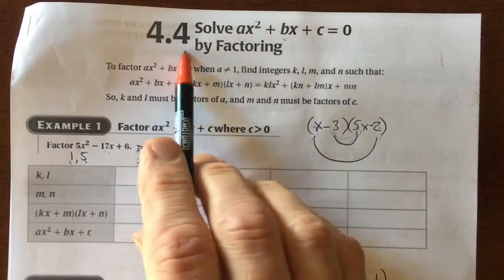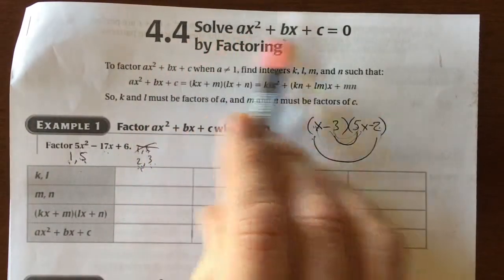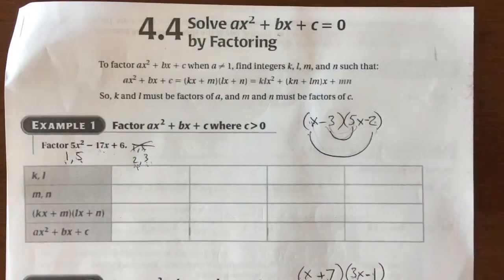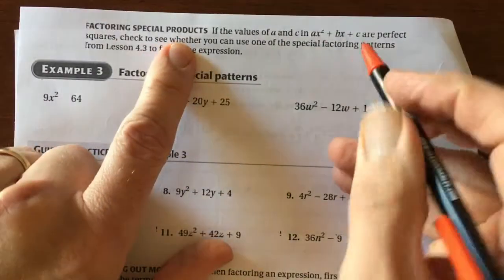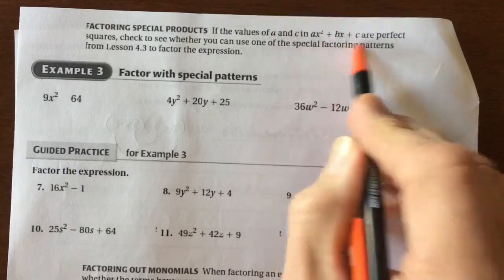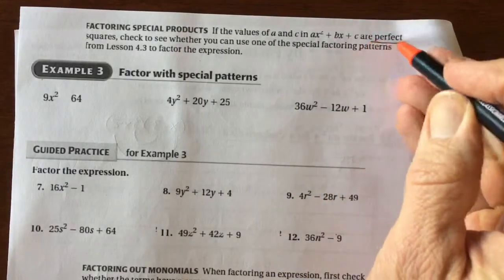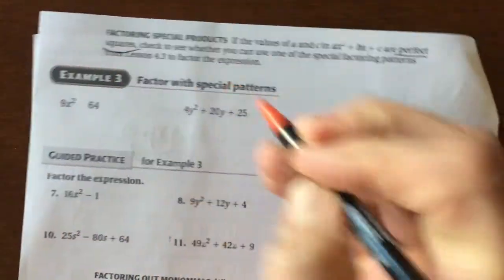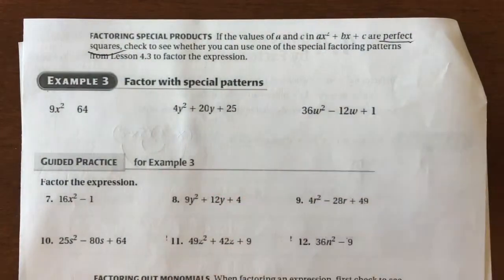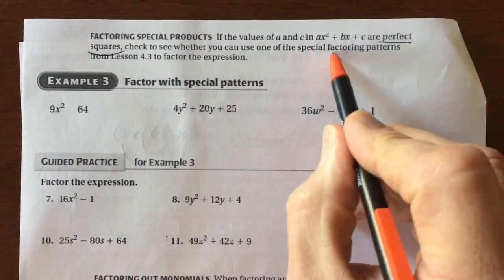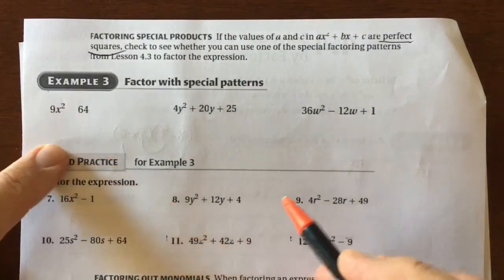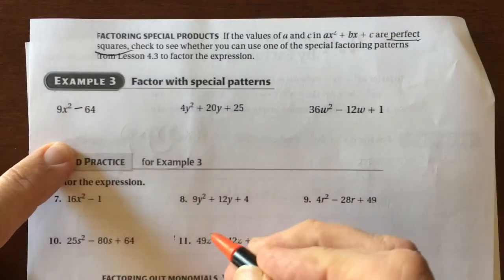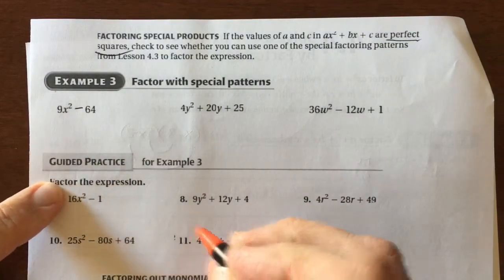Continuing with section 4.4, solving standard form by factoring. Again, you reverse FOIL. Go to page 2, and now we have some special products. So if A and C are perfect squares, 9, 16, or A squared, B squared, check to see whether they can be used, special factoring patterns we did in the last section. So again, whenever you see a space like that, you know there's a subtraction sign. So this is a special pattern right off the bat.